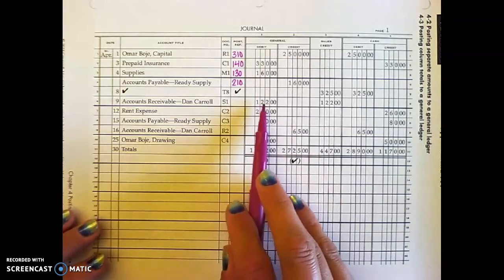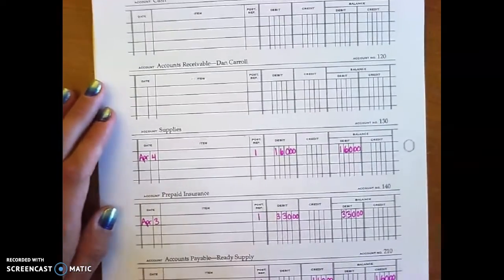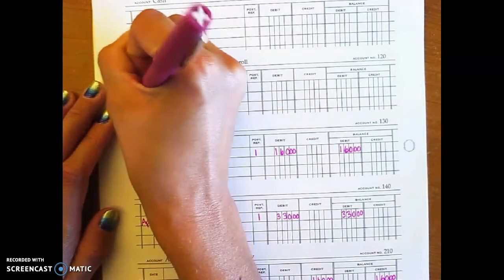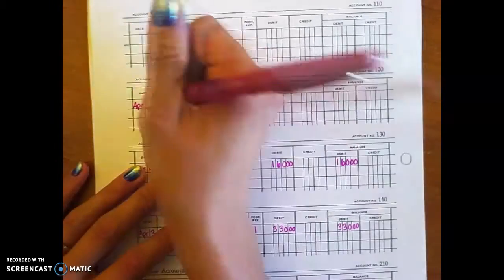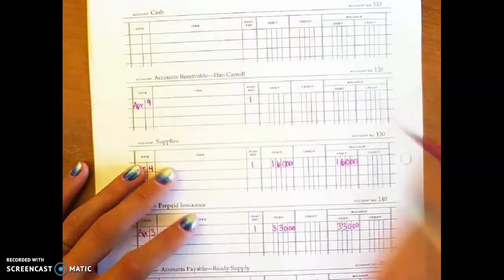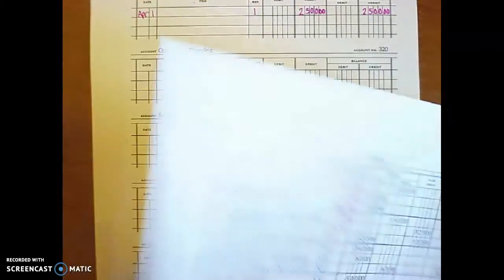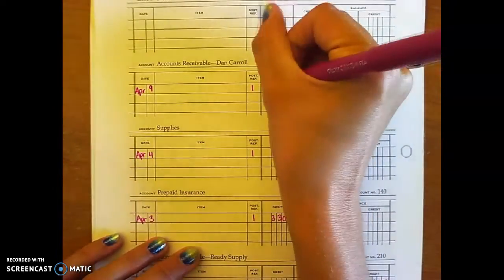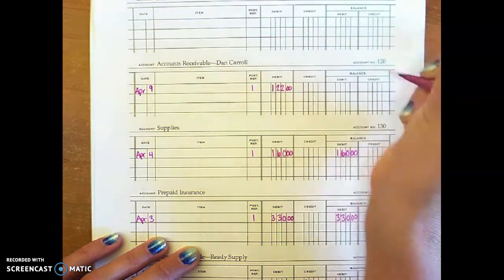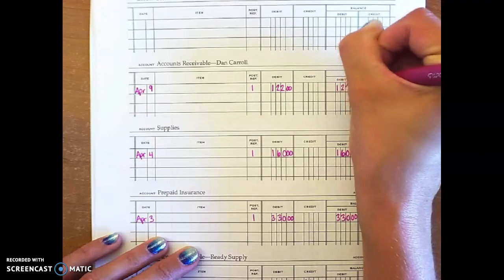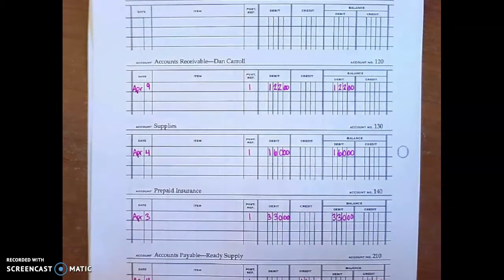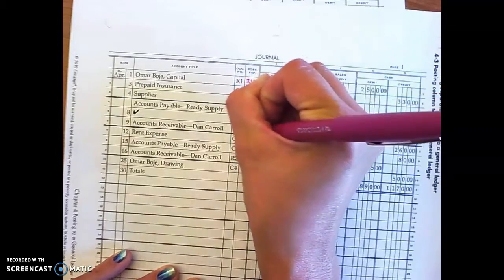That was a debit of $122. So let's go ahead and flip that over. And I've already forgotten the date, April 9th. And that's post reference 1. That was a debit of $122. And that will be our balance, debit of $122. We'll then put in our account number 120 in for the post reference.